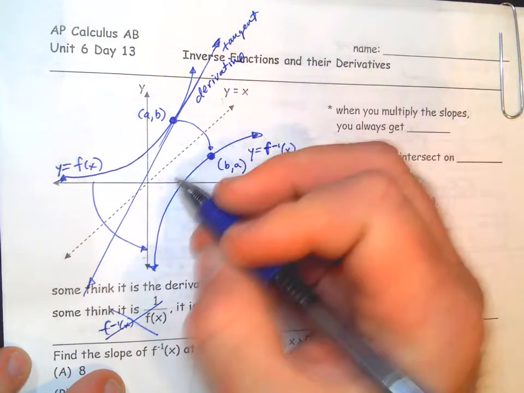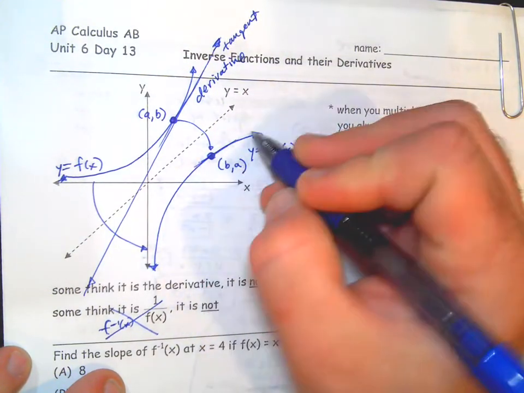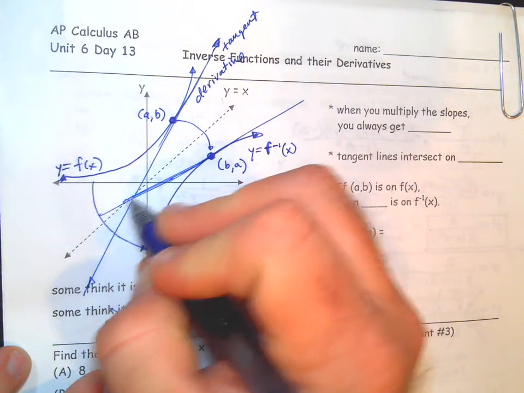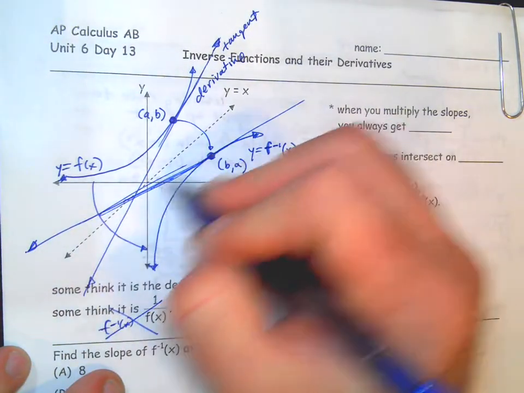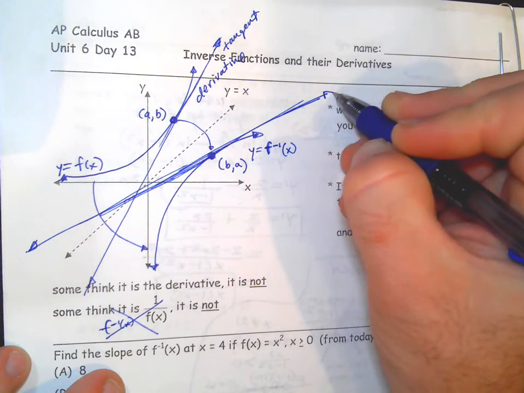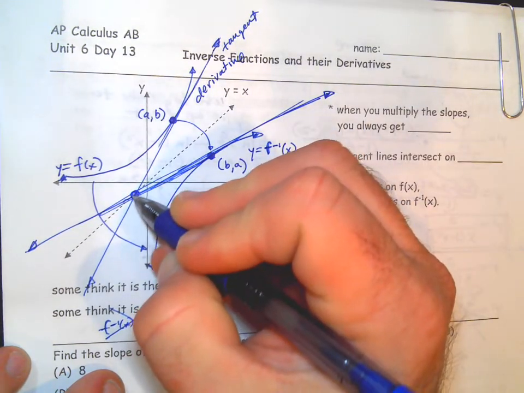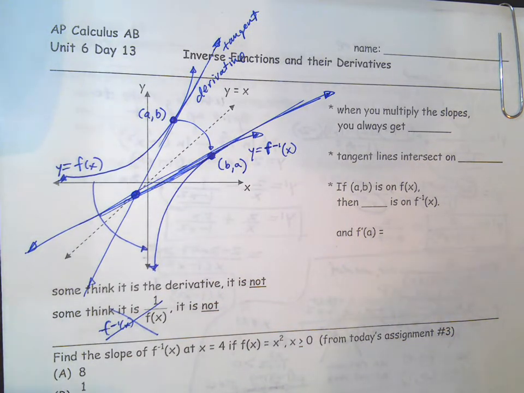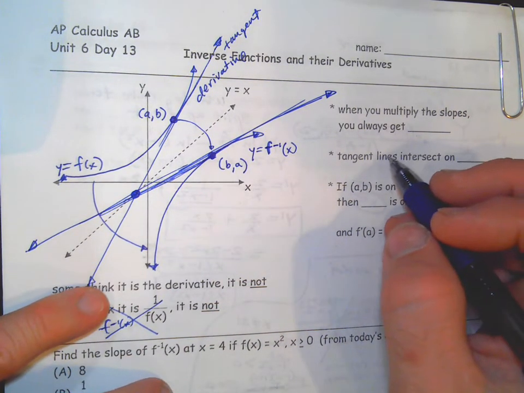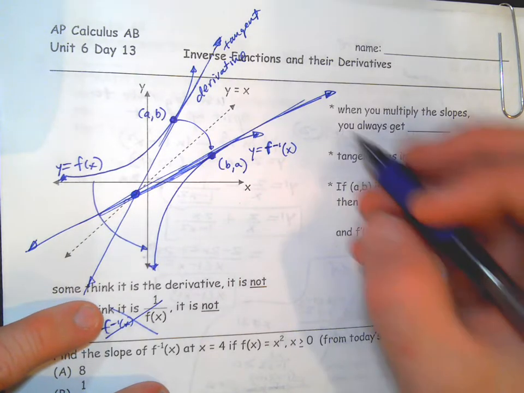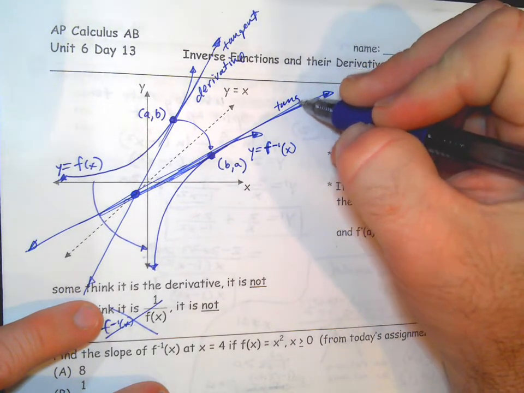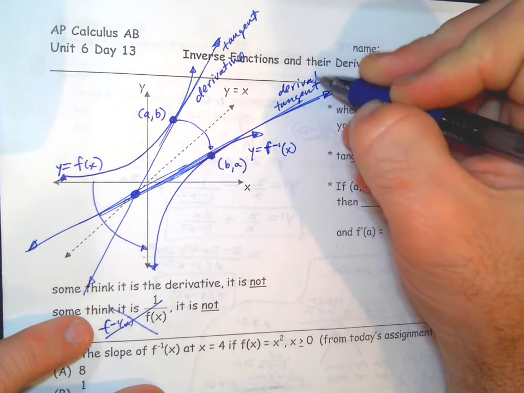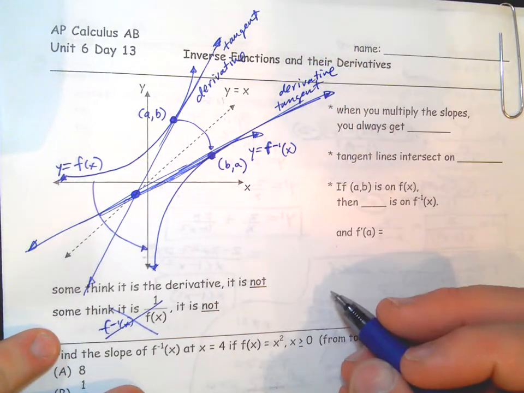Now over here on the corresponding one, if you were to draw the tangent line, if you were to do this just right, what would happen is they would cross each other, always cross each other on y equals x. Any pair of corresponding tangent lines will cross each other on y equals x. So it's kind of an interesting result. So this is the tangent line of the inverse, which will give you the derivative of the inverse. So there's some kind of relationship.